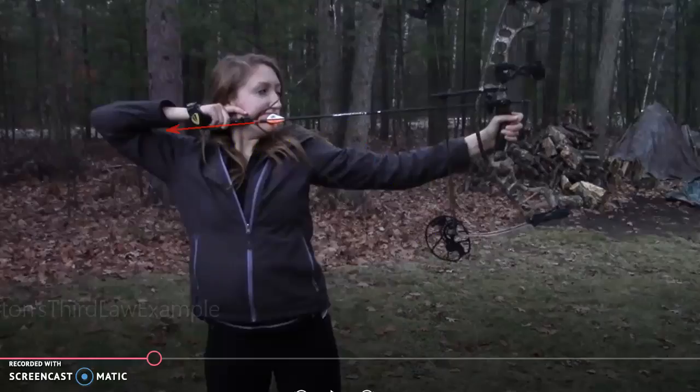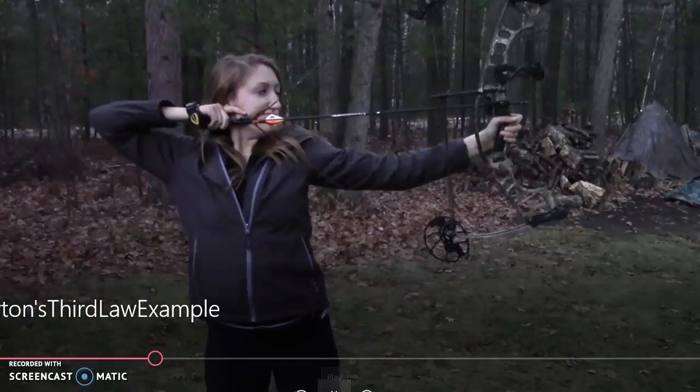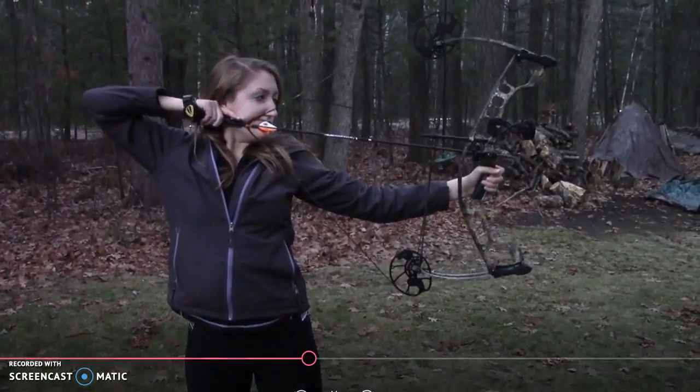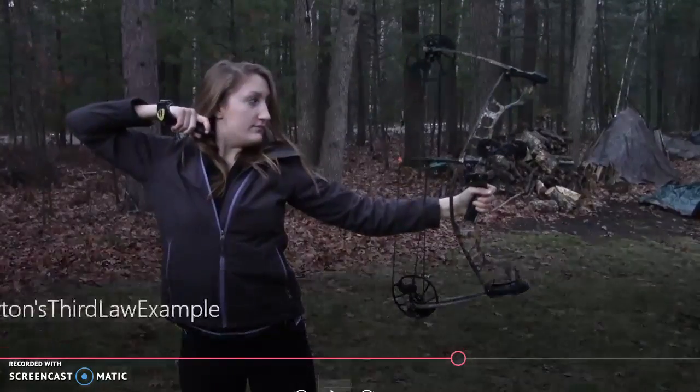which the reaction force can be seen when I release the bow. So, right here, as I release the bow, a force equal and opposite makes the arrow fly forward.